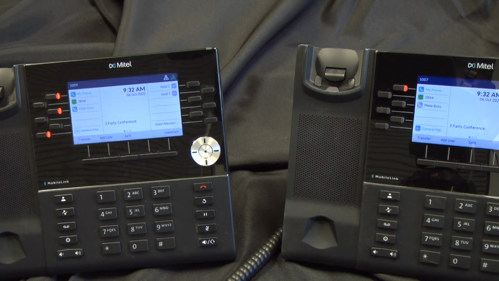So then you're going to have the supervisor, yourself, and the caller on the phone. And the caller at that time would just be able to continue to speak to everybody. You could drop off if you needed to, but it starts out as a three-party conference. And this is the Silent Monitor feature.